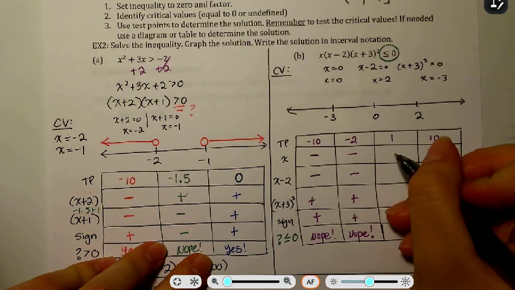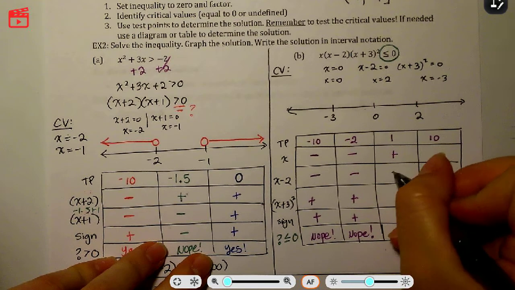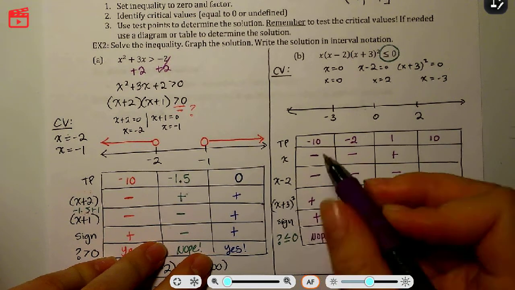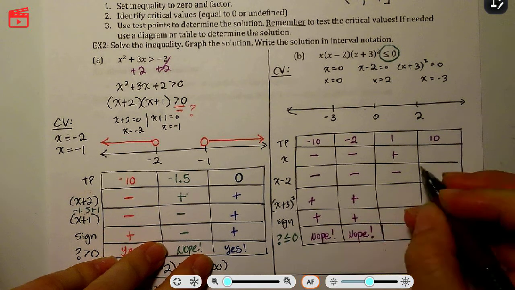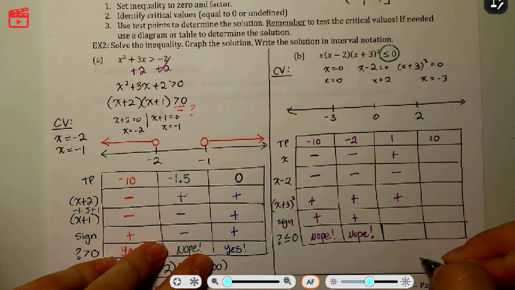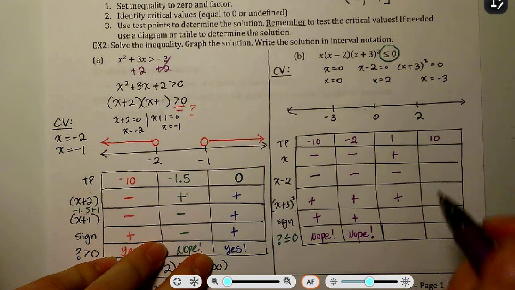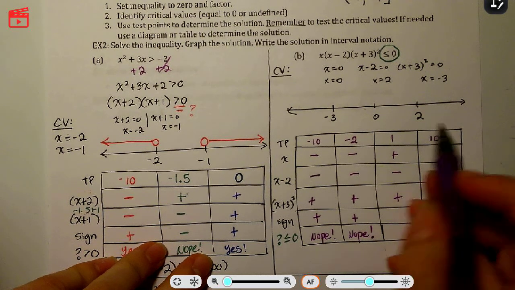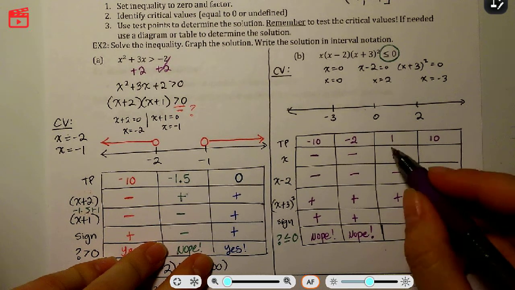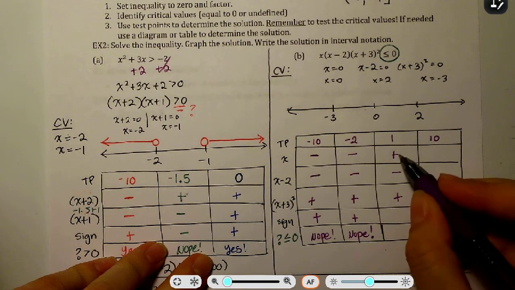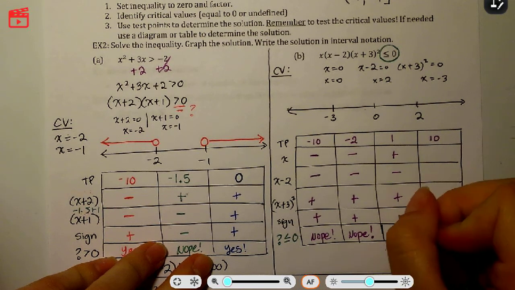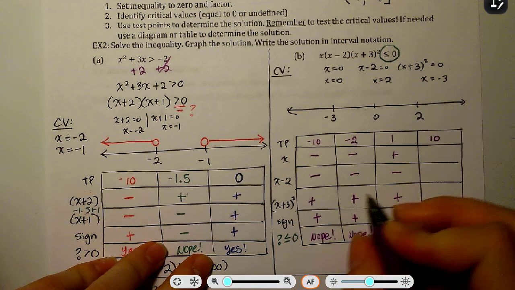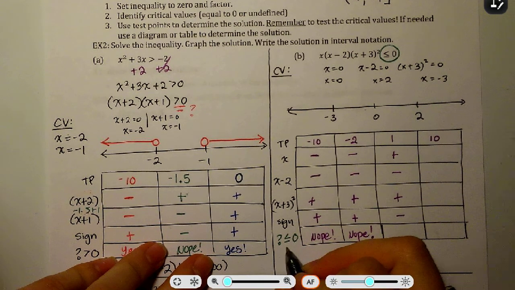So 1 is going to be positive. 1 minus 2 is negative. 1 plus 3 squared is going to be positive. Oh, sorry. We need to fill out the sign part. So positive times negative is a negative. Negative times a positive is negative. So this, is that less than or equal to 0? Yep.